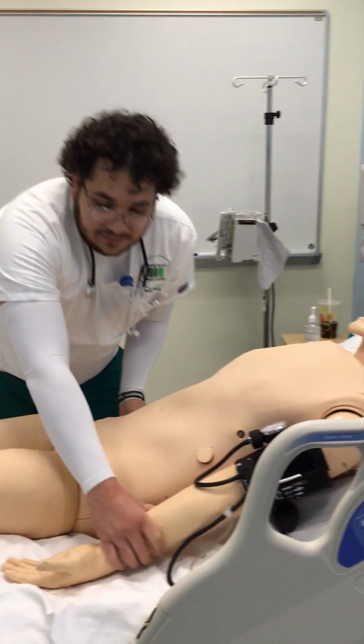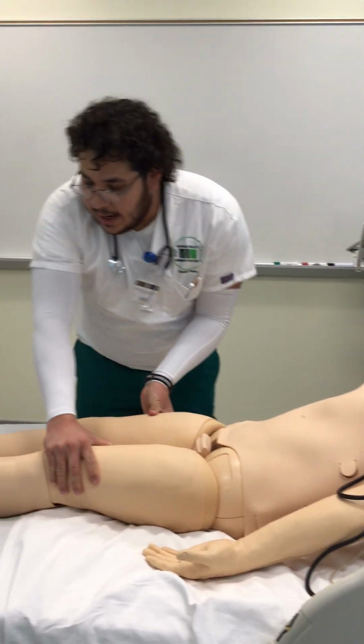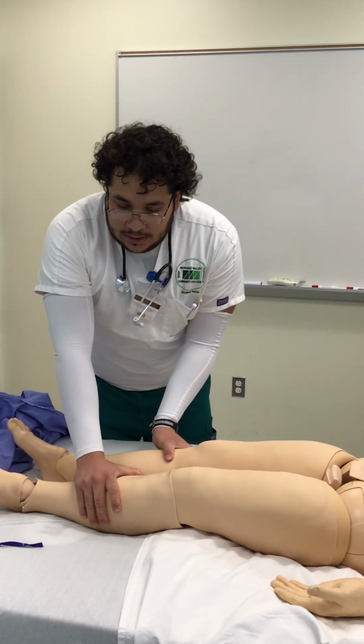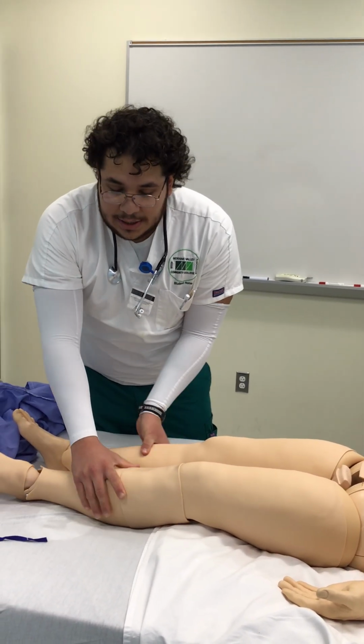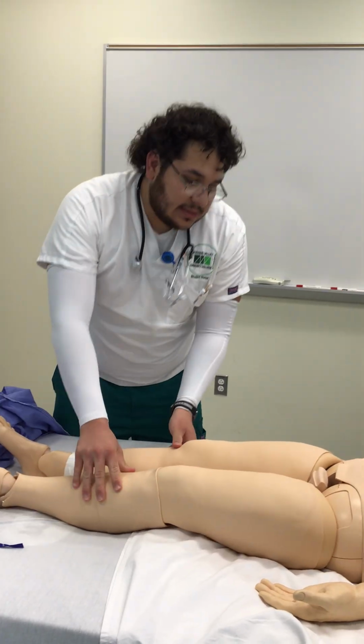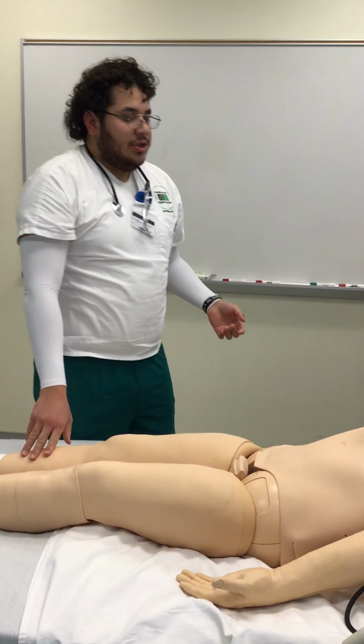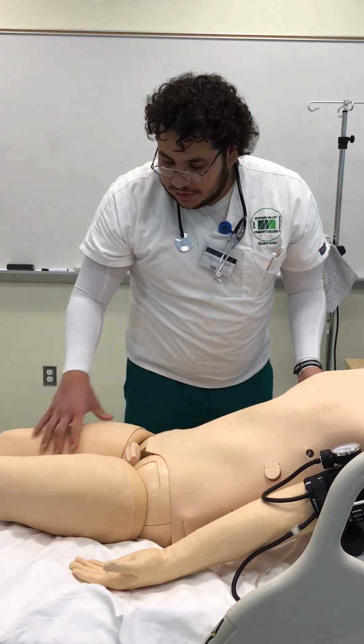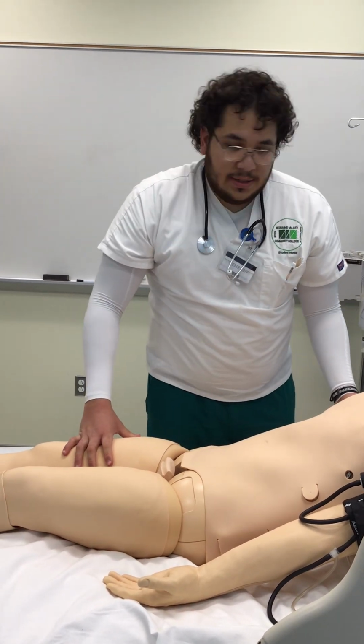We will be assessing for shape, symmetry, tenderness, and edema. We can see that there are no signs of edema or tenderness. Shape and symmetry on both upper and lower extremities are normal and symmetrical.